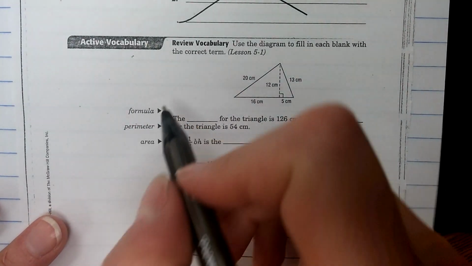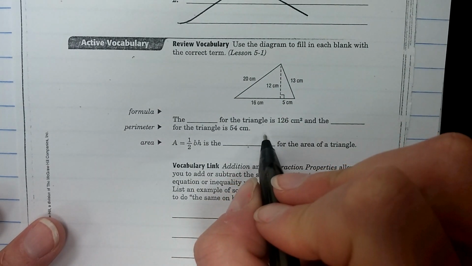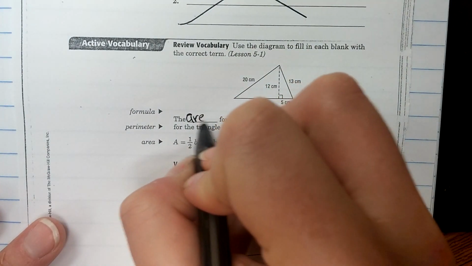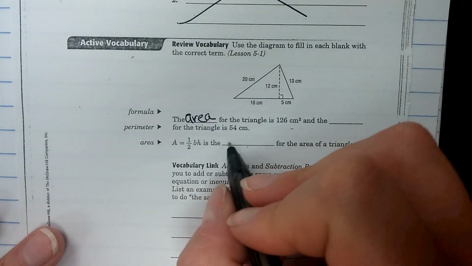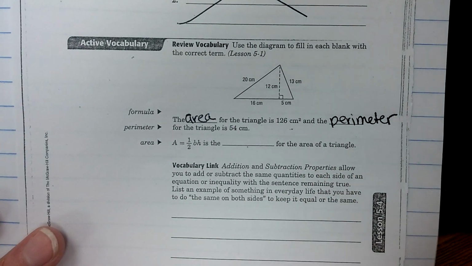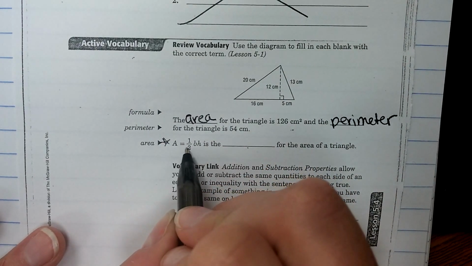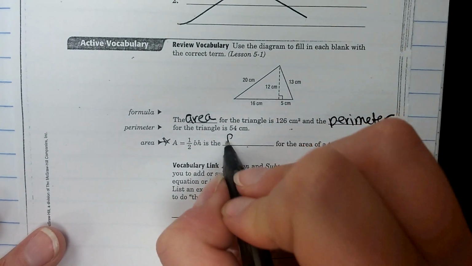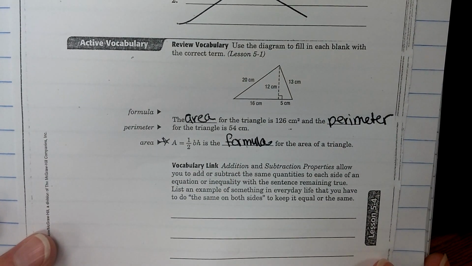The review of some vocabulary. The area for a triangle is 126 centimeters squared, and the perimeter, distance around the outside, is 54 centimeters. This is the important one right here. Area equals 1/2 base times height is the formula for the area of a triangle.